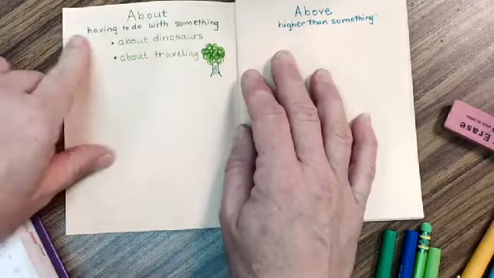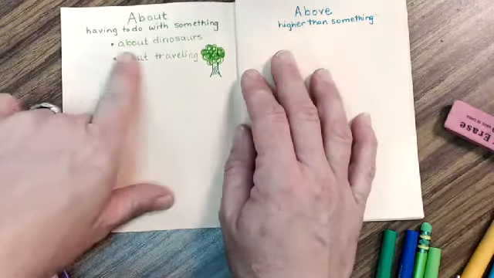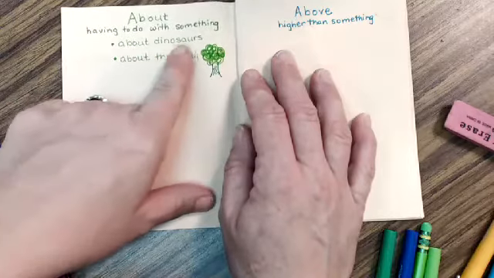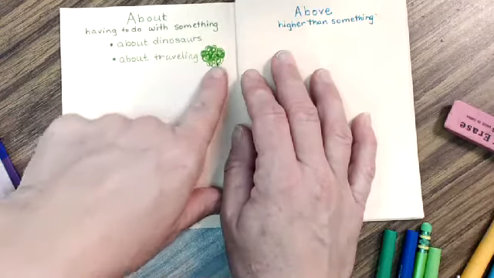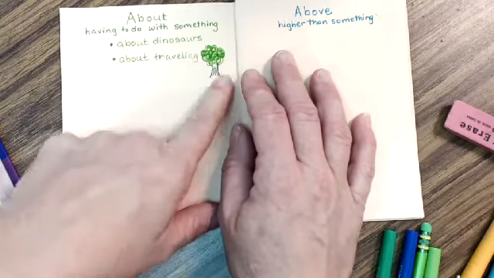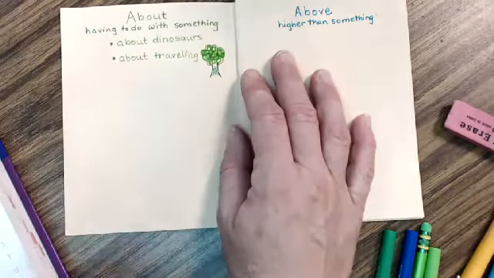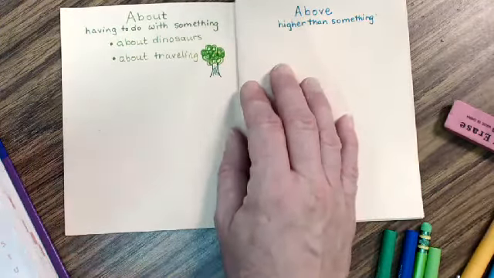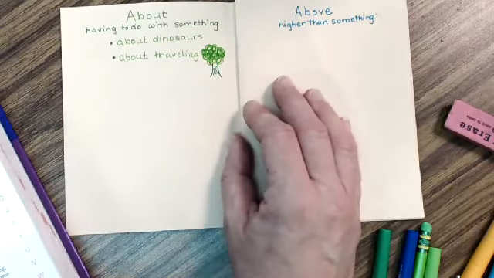So about, having to do with something. I have my heading, I have my definition, and then I'm going to write some examples. I read a book about dinosaurs. I watched a movie about traveling, and I actually messed up here a little bit. I was like, gosh darn it, and I messed up in marker. So I just drew a little illustration. I guess I'm traveling somewhere with trees, just to kind of cover up my mess up. So if you mess up, it's not the end of the world. Think about how you can change it. What can you do to fix it?